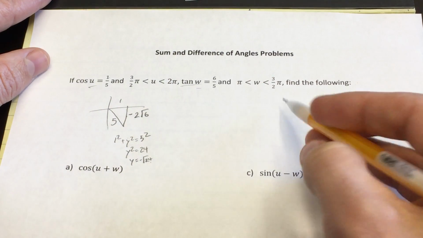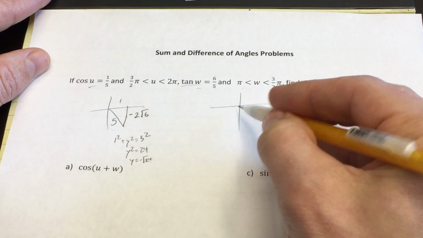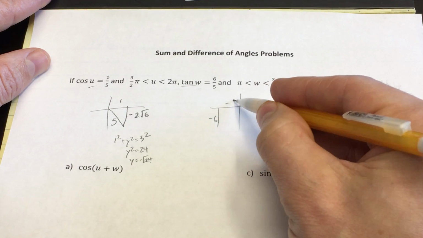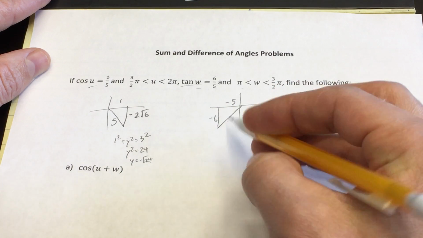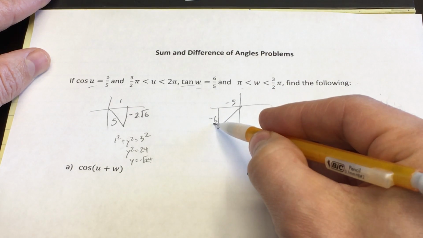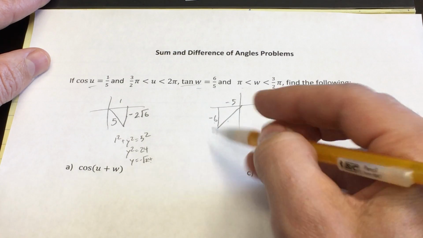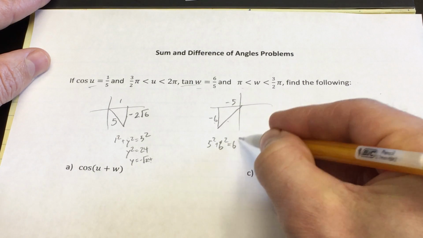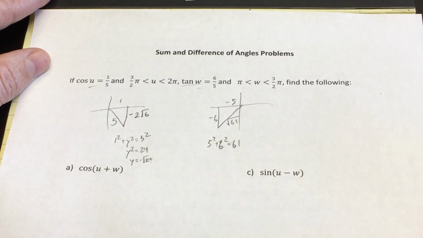Okay, and then if tan w is 6/5 in the third quadrant, that's because this side is -6 and this is -5. Those both have to be negative. Rise over run. So what's this going to be? 5 squared, 25, plus 6 squared, 36. 25 plus 36 equals 61. So this is the square root of 61. Okay, so those are sort of the setups for these kind of problems.